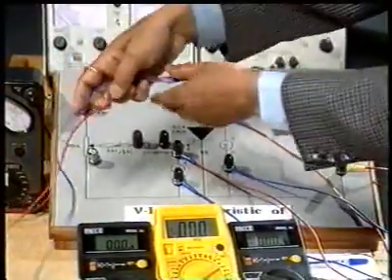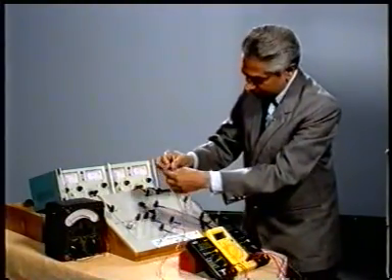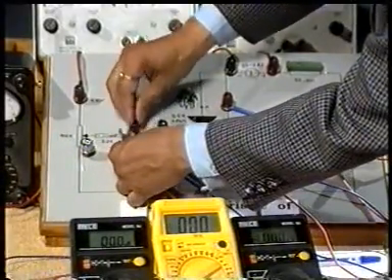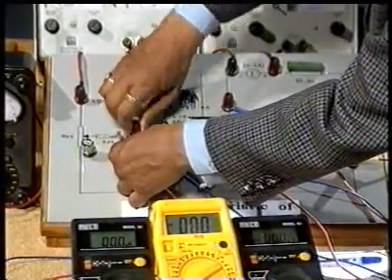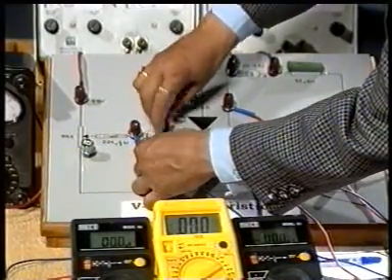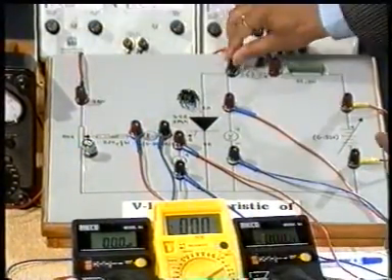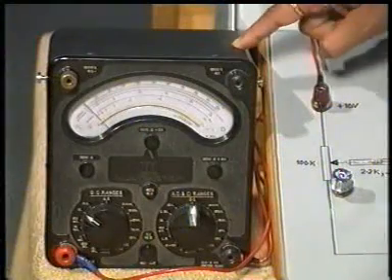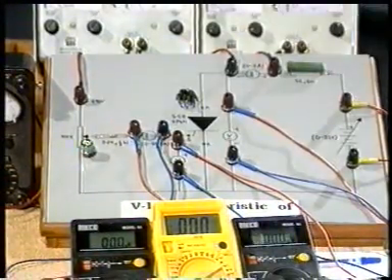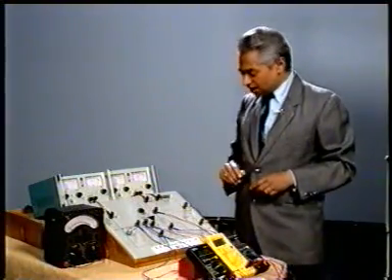this ammeter, which is also a multimeter, but used as an ammeter, will be connected between these two terminals, the red one at the positive terminal and the blue one at the negative terminal. The power supplies are all already connected. The analog multimeter is also connected. Now, I am going to put on the power supplies. The power supplies are on.